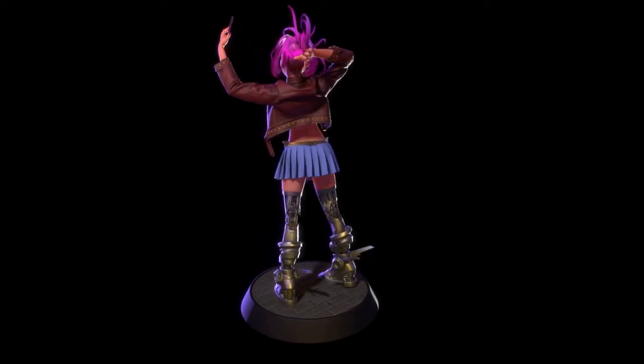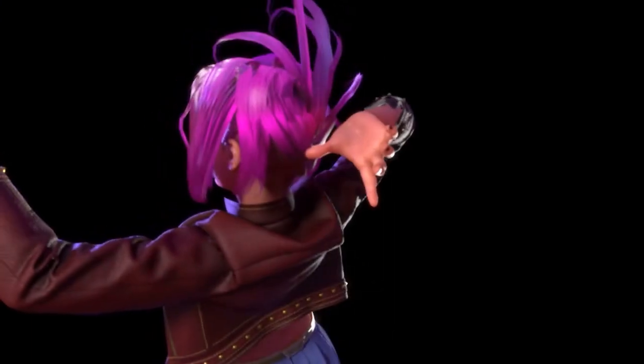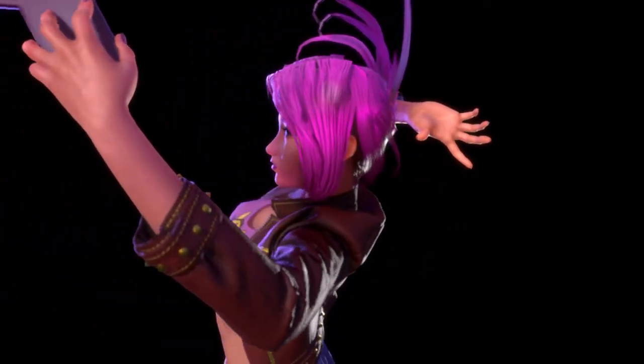This session is going to be a bit of fun, man. We're going to get into making some real hair here. We're going to begin the process using XGen.